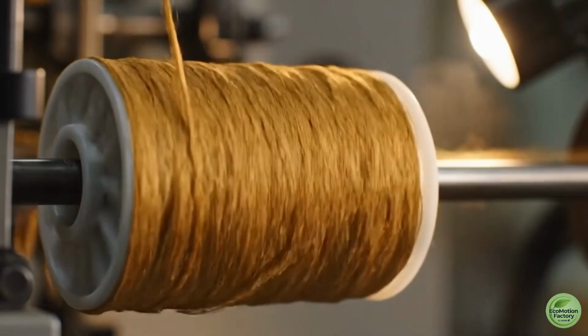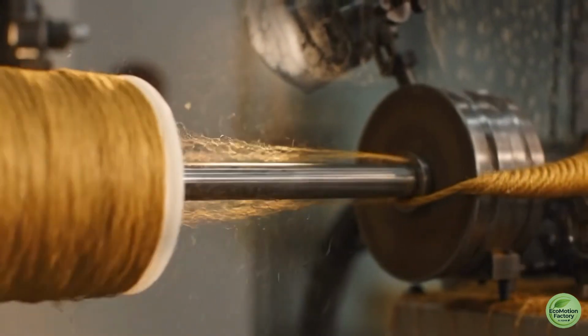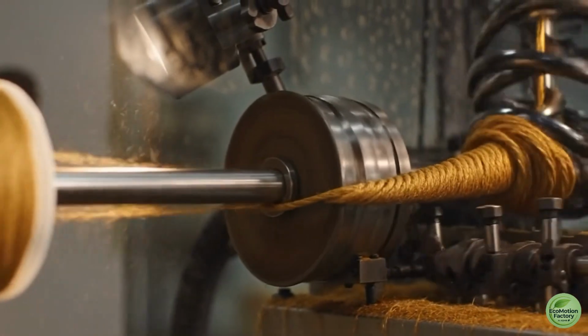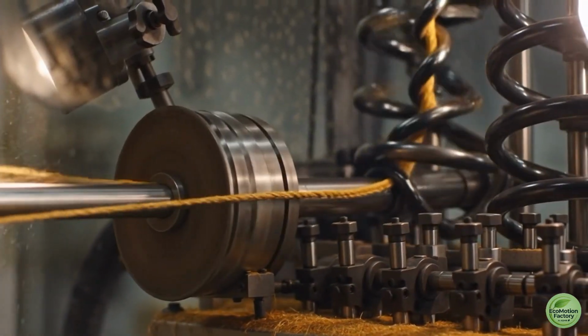This spool unwinds golden brown fibers at a steady speed. The strand is drawn into the machine, where it's twisted into a strong rope. The rope then passes through tensioners to be coiled, completing the process.